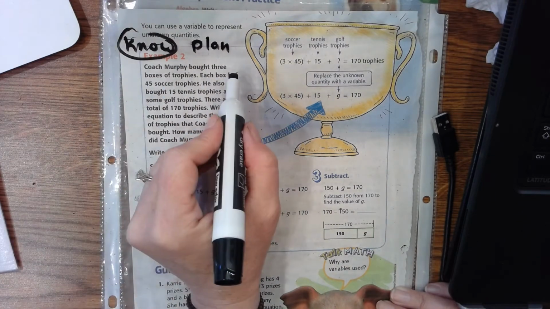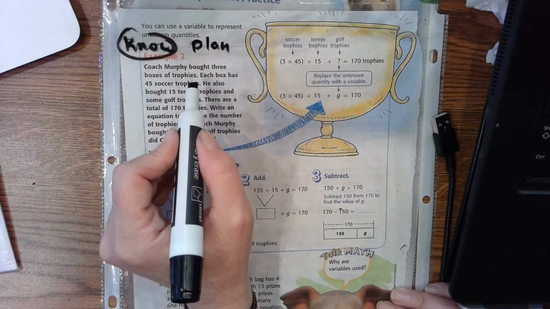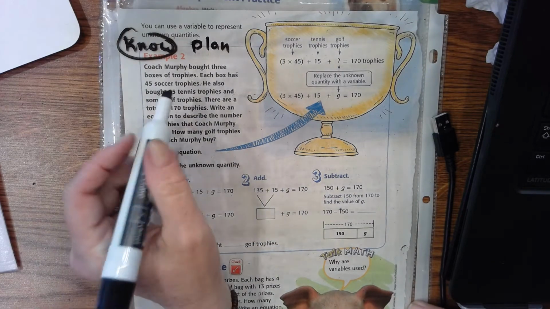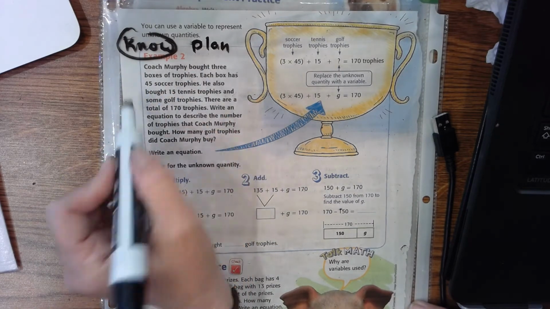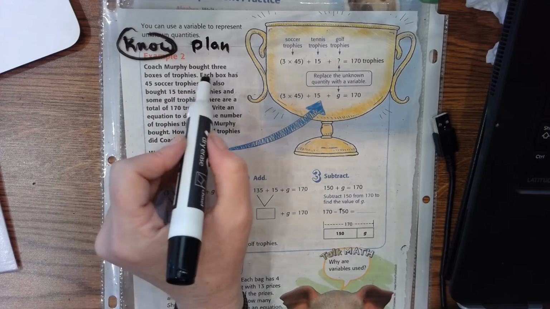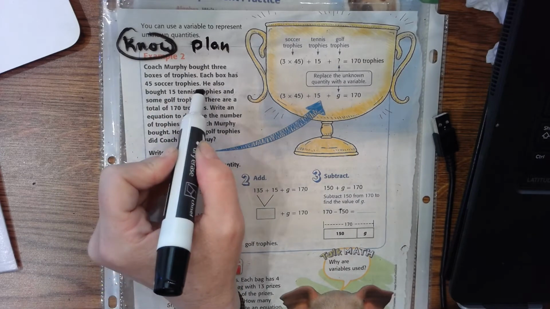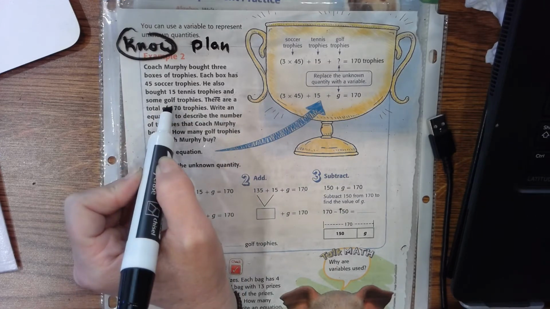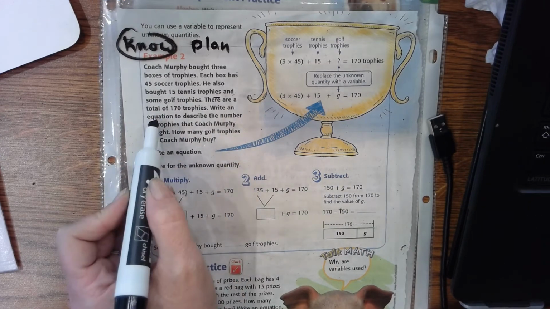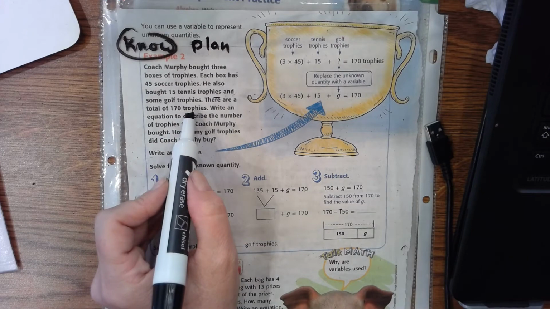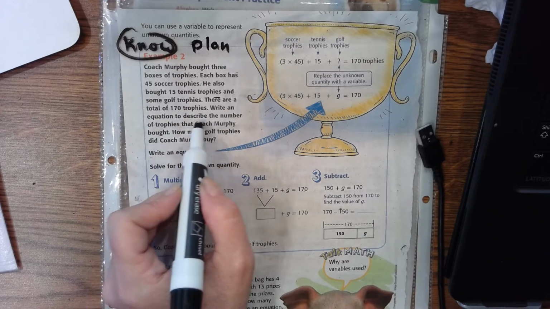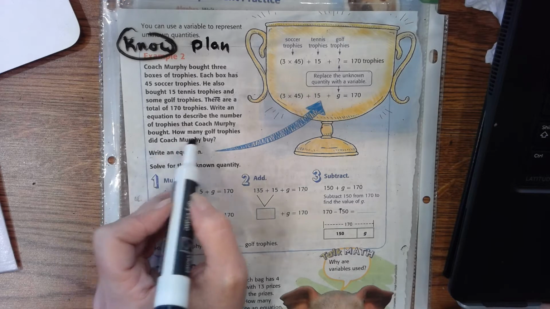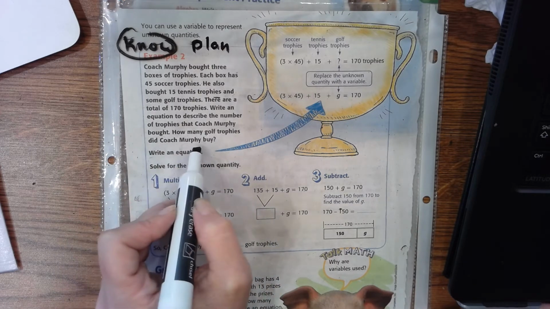Okay, Coach Murphy bought 3 boxes of trophies. I'm not going to circle anything until I find out what my question is this time, because there's a lot of information here. Each box has 45 soccer trophies. He also bought 15 tennis trophies and some golf trophies. There are a total of 170 trophies. Write an equation to describe the number of trophies that Coach Murphy bought. How many golf trophies did Coach Murphy buy?